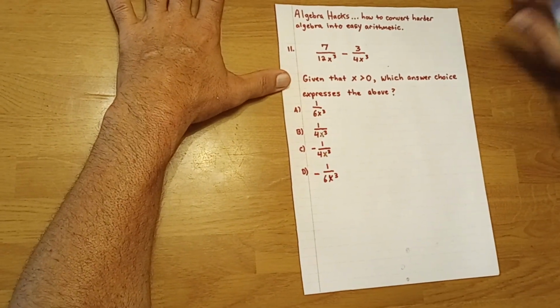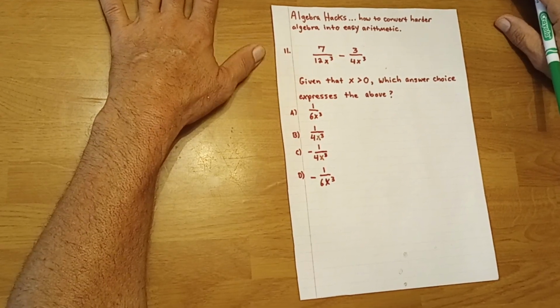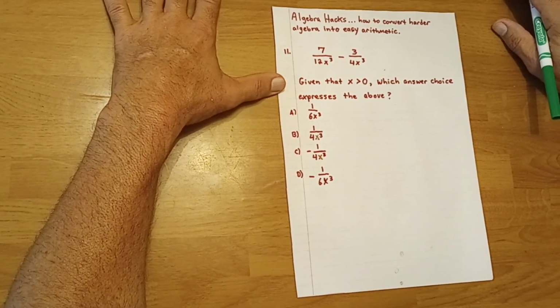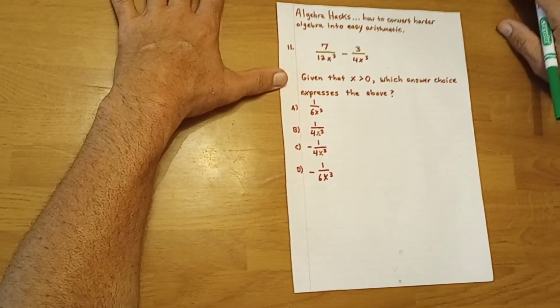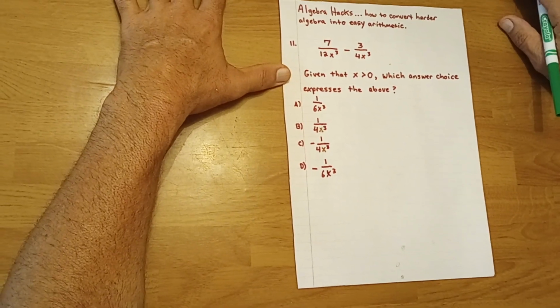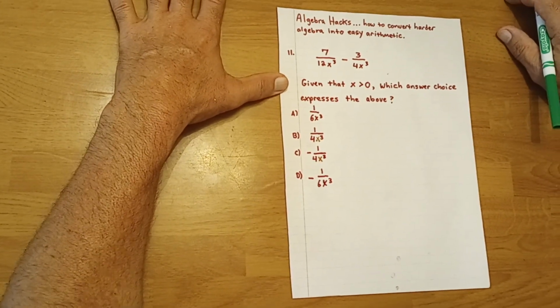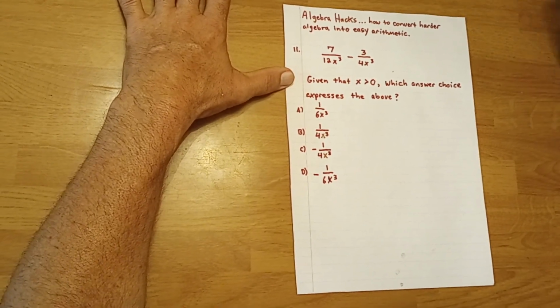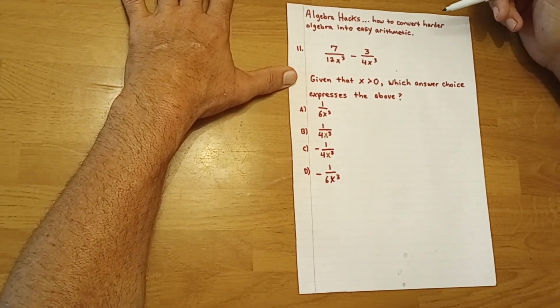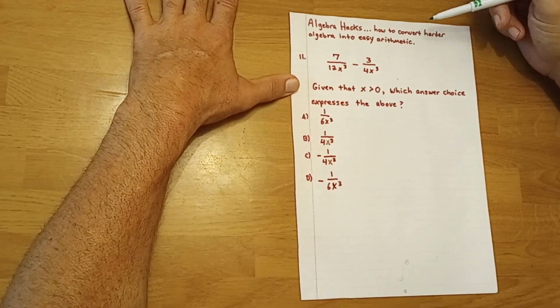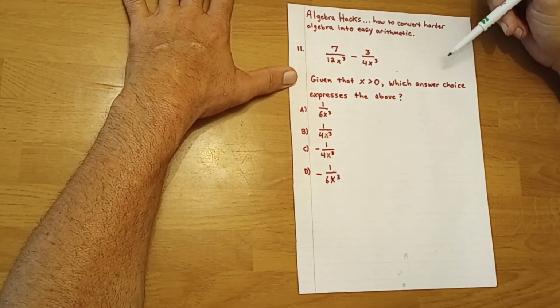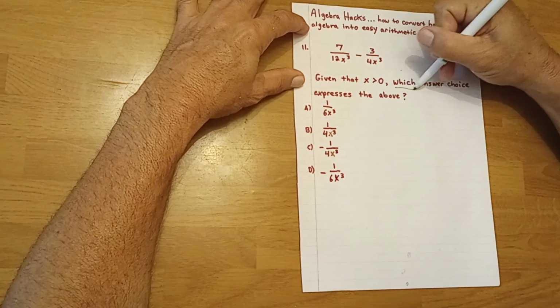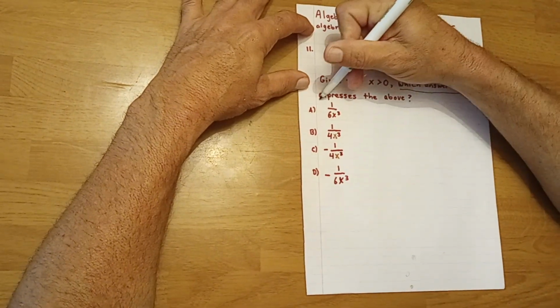arithmetic. Okay, so let's take a look at this. This is number 11. It would be considered on the harder side of the non-calculator part of the SAT. And we have here 7 over 12x cubed minus 3 over 4x cubed. And it says given that x is greater than 0, which answer choice expresses the above?